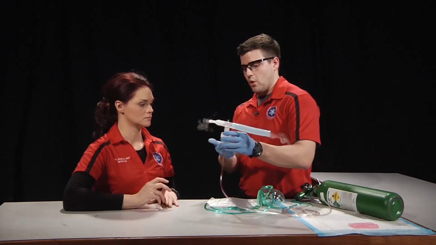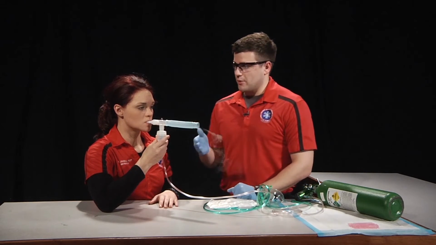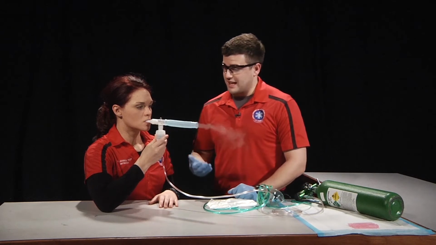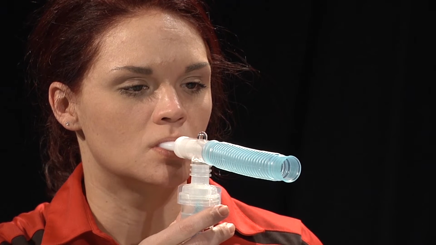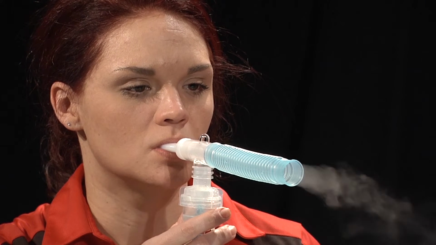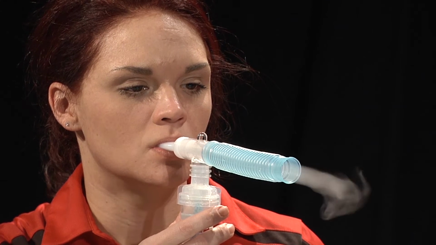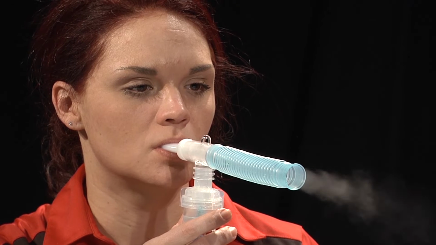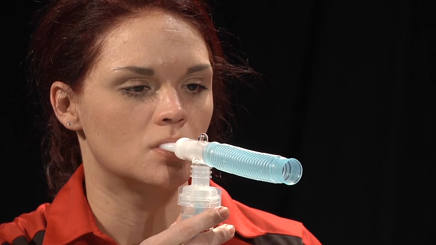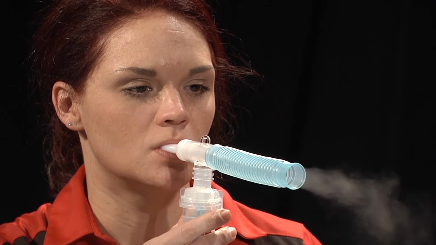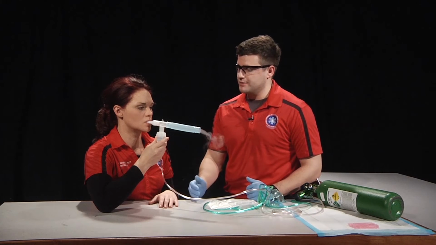Ma'am, go ahead and firmly hold this up to your lips. The mist that you're seeing is the medication that we're administering to you. The goal of this medication is to help you breathe better. What we want you to do is inhale for 2 seconds and exhale afterwards. By inhaling for that 2 seconds, you're allowing the medication to reach the bottom of your lungs, so we're getting the best results of that medication.